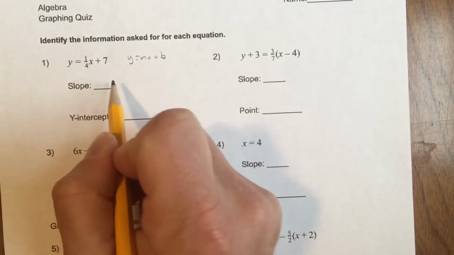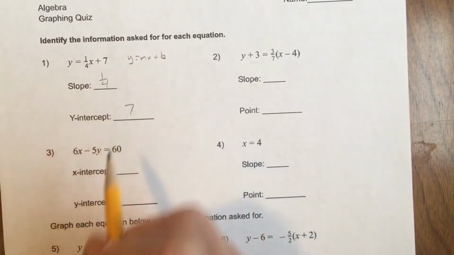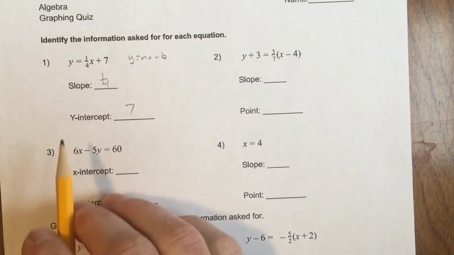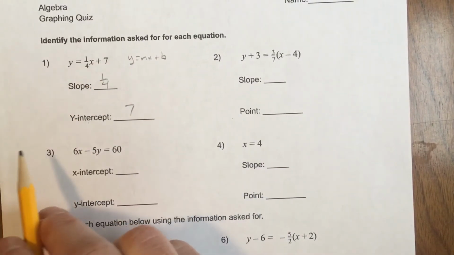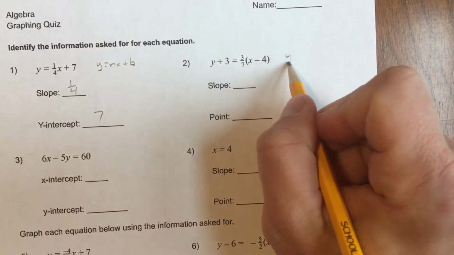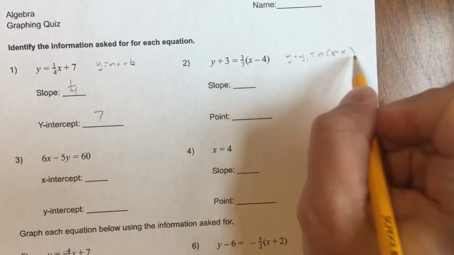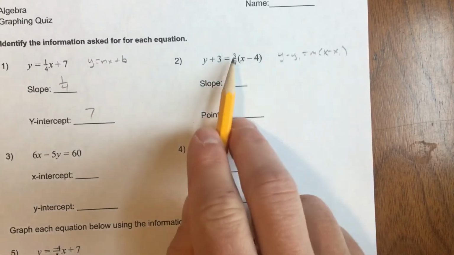So our slope is 1/4, and our y-intercept is 7. That's all there is. No calculations, nothing. Just have to understand and interpret that. This next one is in point-slope form: y minus y equals slope times x minus x. So the slope is what's in front of the parentheses.